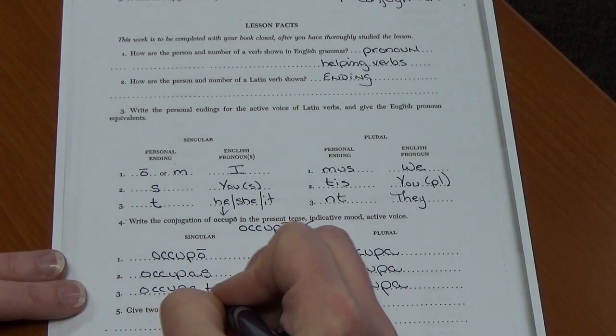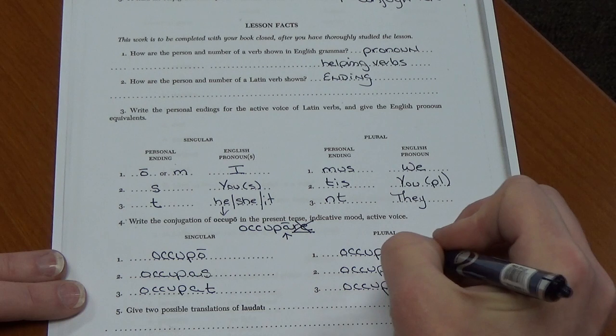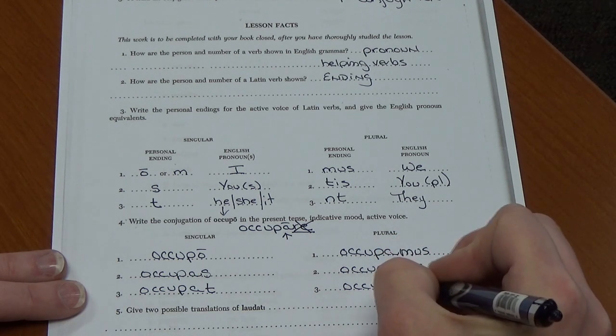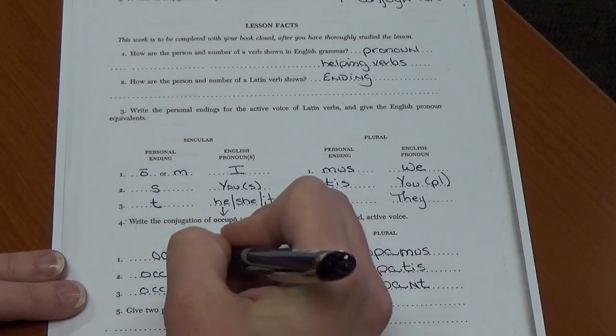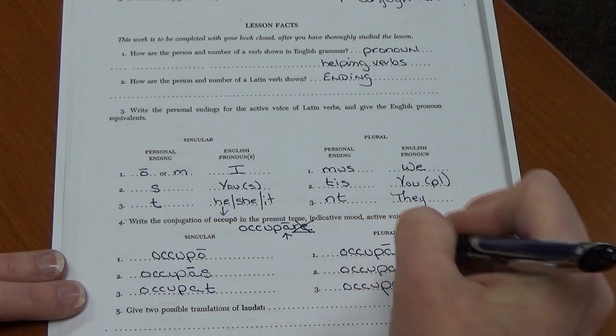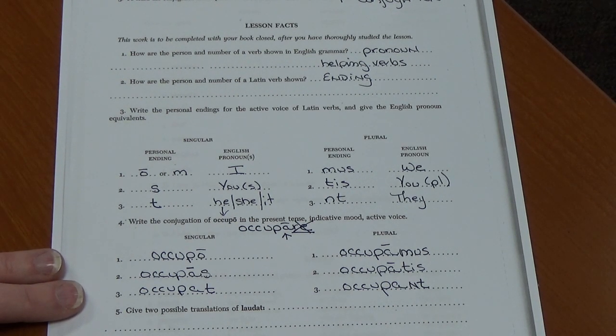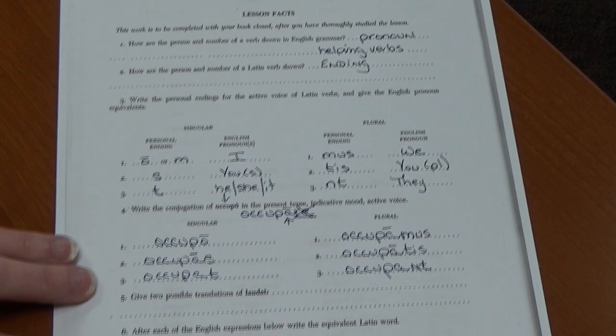Occupas, occupat, occupamus, occupatis, occupant. I know my long marks stay for first and second person. Occupo, occupas, occupat. Occupamus, occupatis, occupant. Our first conjugation verb conjugated.